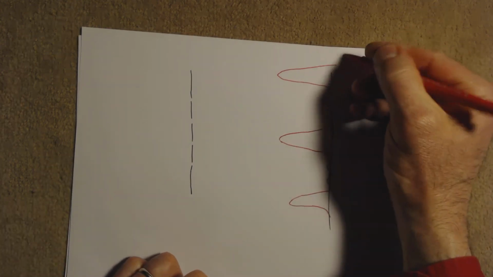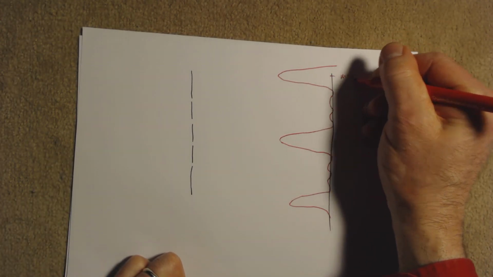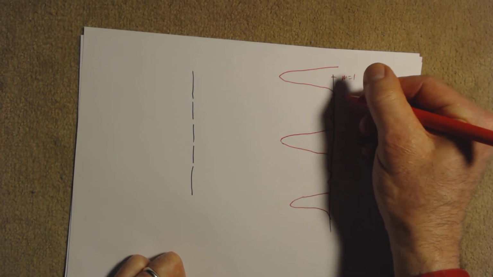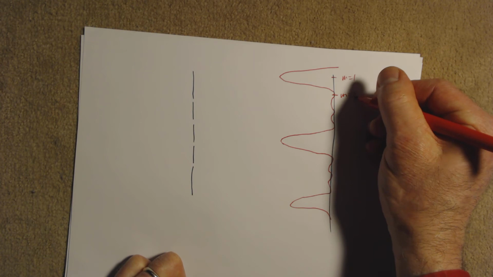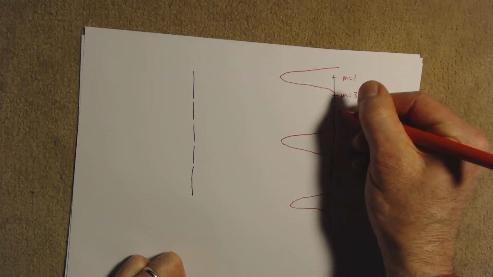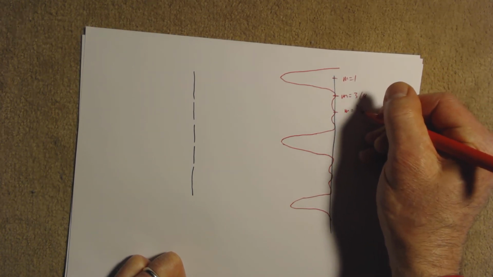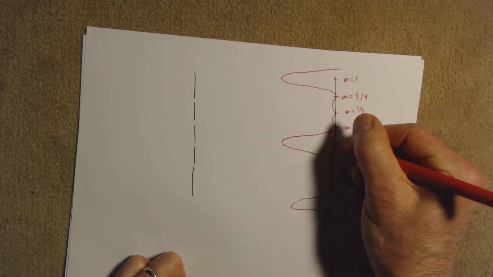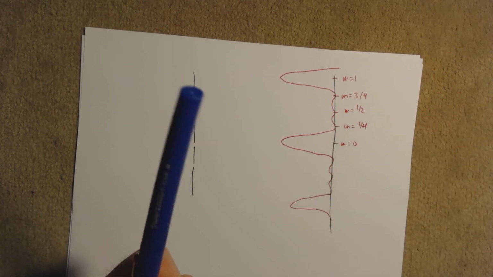That's the red. The blue, let me label the peaks again. So this is m equals 1. This was m equals 3/4, m equals 1/2, m equals 1/4, m equals 0.